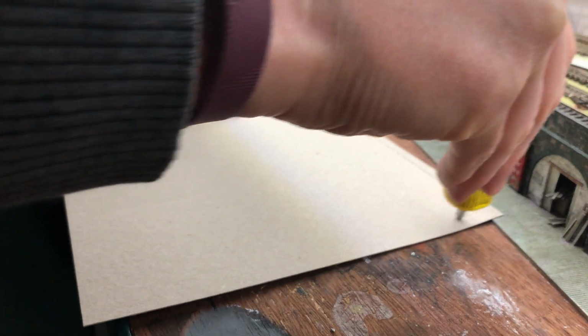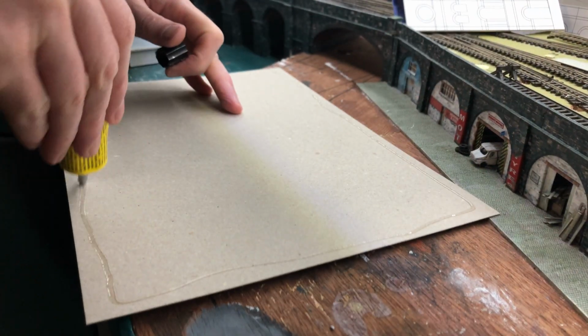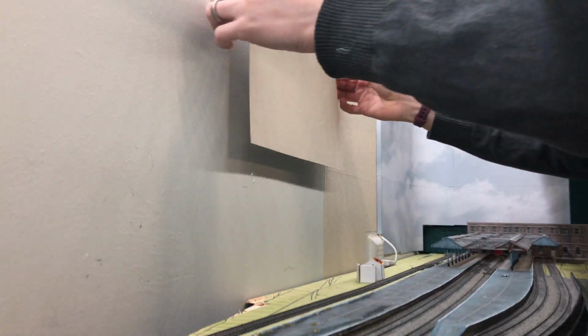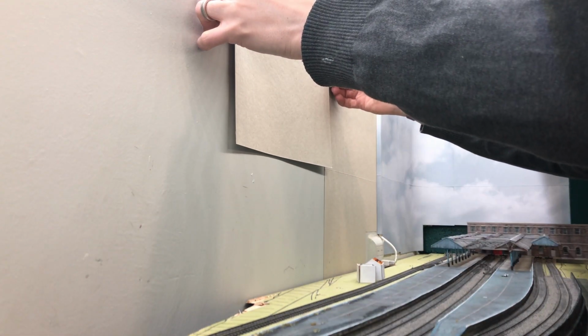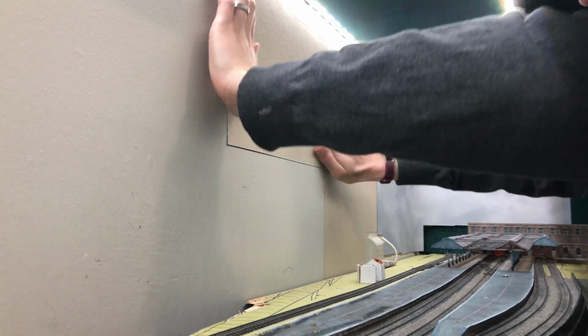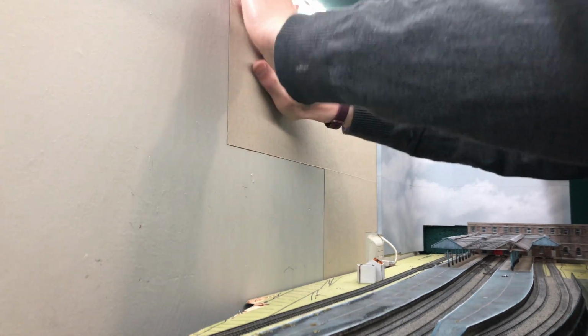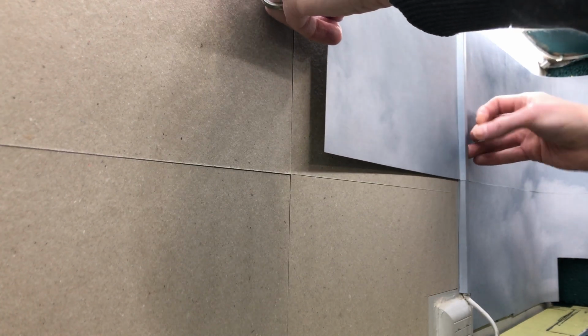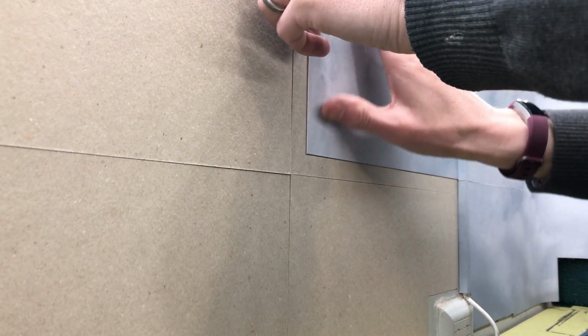I stuck a base of 0.5mm card to the wall, just using a very thin strip of Uhu. The backscene is very light, so it doesn't need any more than this, and although it's just my garage, I don't want to destroy the whole wall if I ever need to remove the backscene. I then just used Uhu again and carefully smoothed the tiles onto the card wall covering, taking my time to butt the edges together as best as I could.